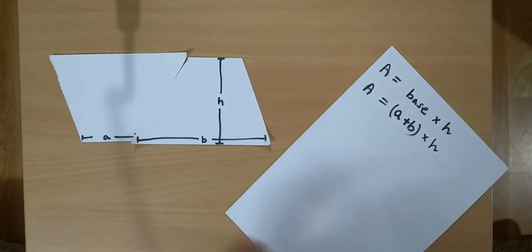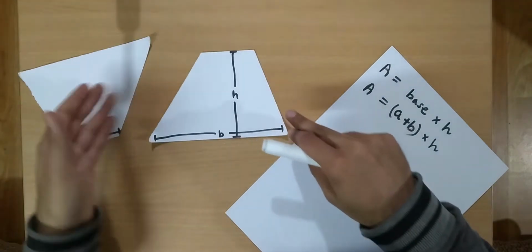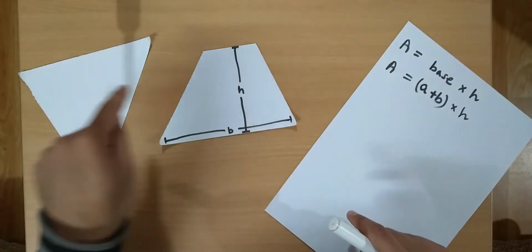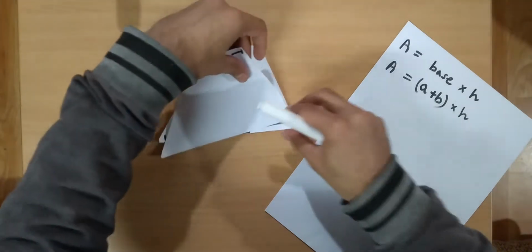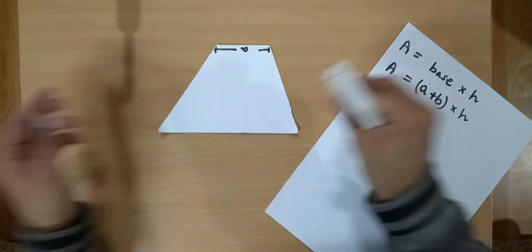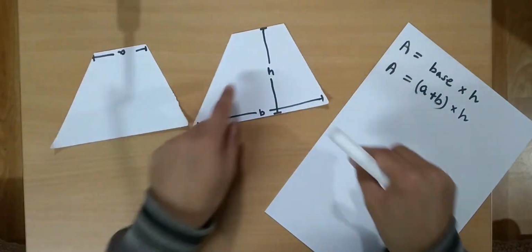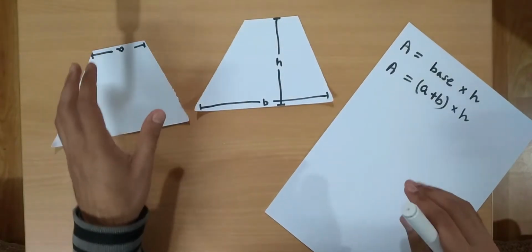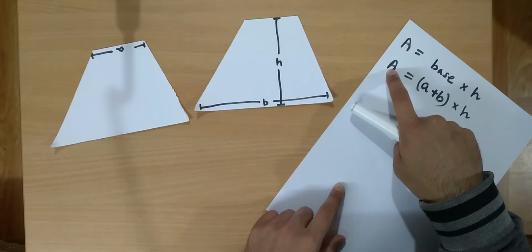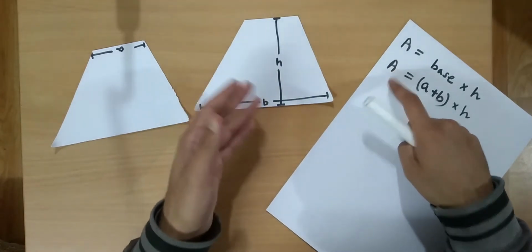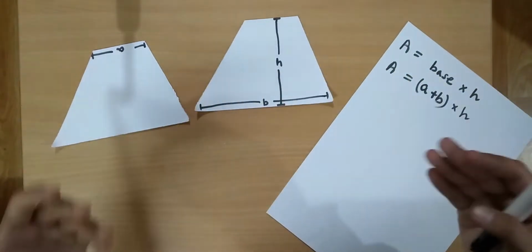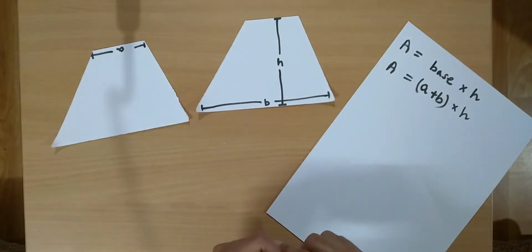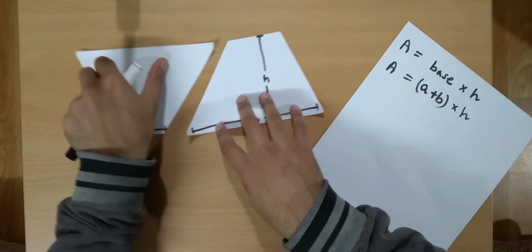Can I link it some way? Yes, I have two identical trapeziums. The area of this trapezium is equal to the area of that trapezium because they are the same. So the area of this trapezium plus the area of this trapezium is the area of the parallelogram. So the area of the parallelogram is double the area of the trapezium. We have two trapeziums that make up the parallelogram.